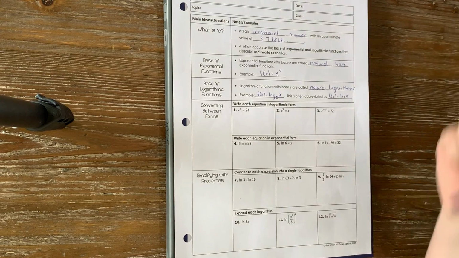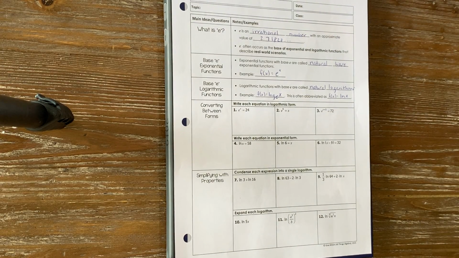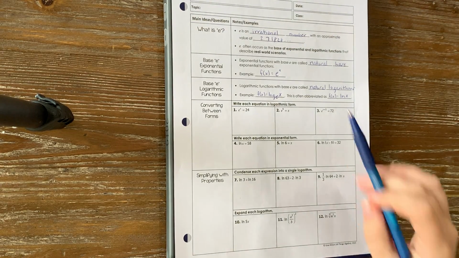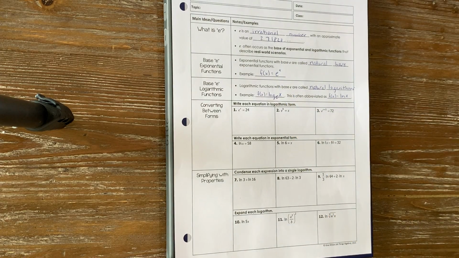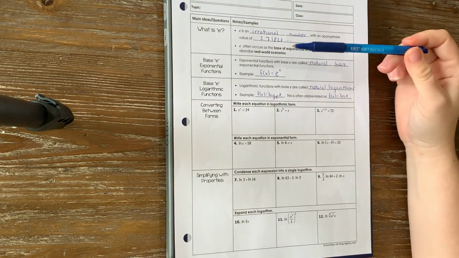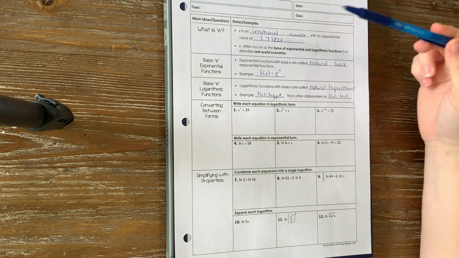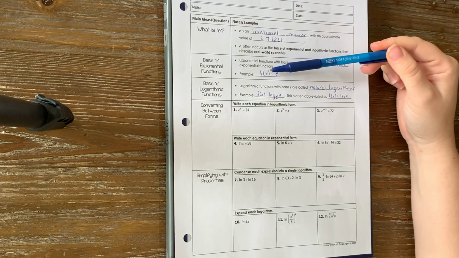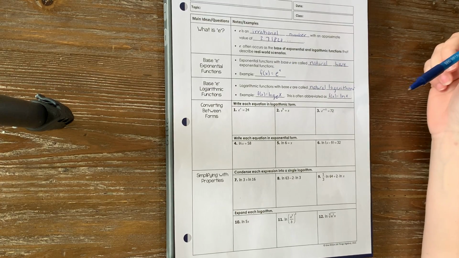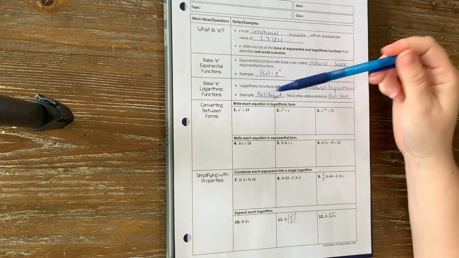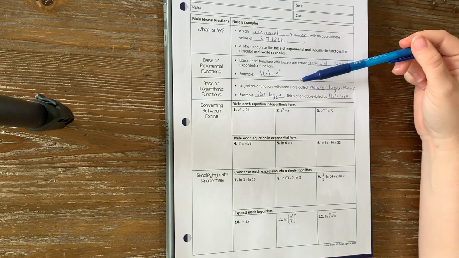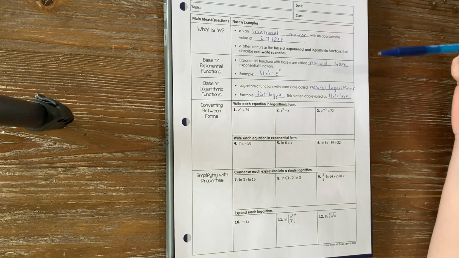Okay, it says e often occurs as the base of exponential and logarithmic functions that describe real-world scenarios. Base e exponential functions: an exponential function with base e is called a natural base exponential function, and an example of this is f of x equals e to the power of x. Base e logarithmic functions: a logarithmic function with base e is called a natural logarithm.